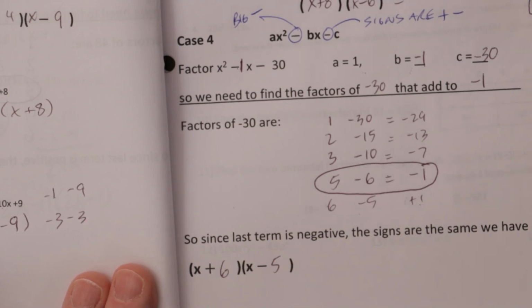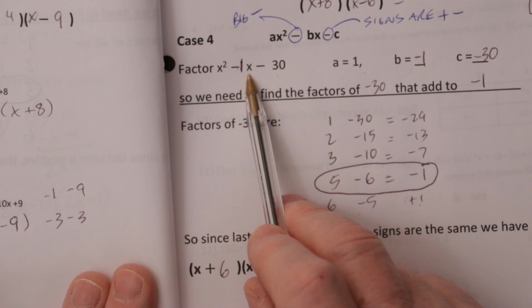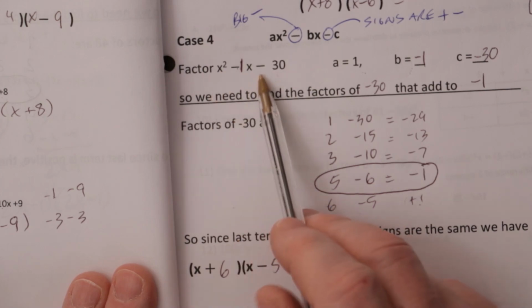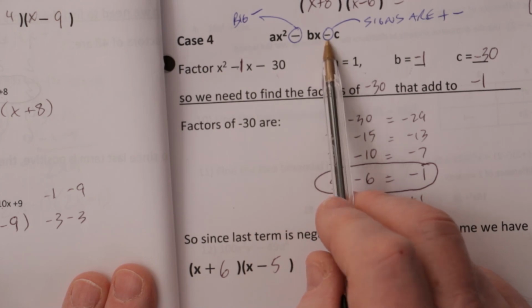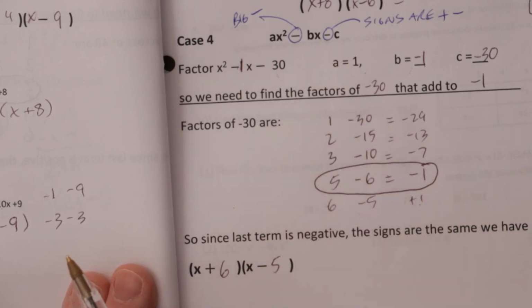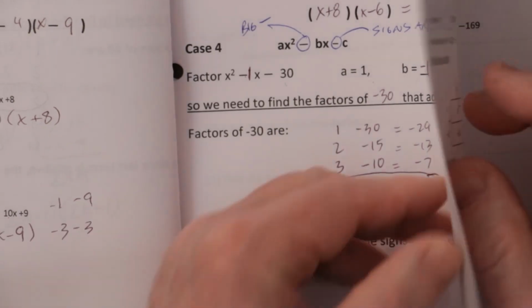All right, once again, you're looking for the factors of the last term that add up to the middle term. And there's kind of a guide here with the pluses and the minuses, just to guide you a little bit. If you know you have a negative at the end, that means that the signs are going to be different in your parentheses. If you have a positive at the end, that means that there's going to be the same signs. All right? And then the other one tells you what it is.